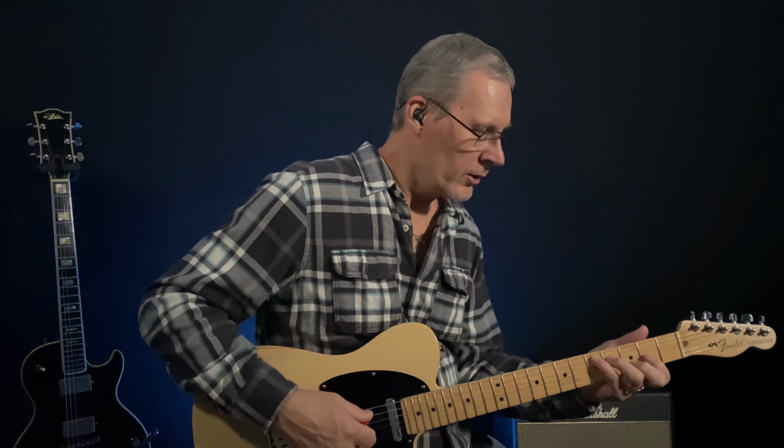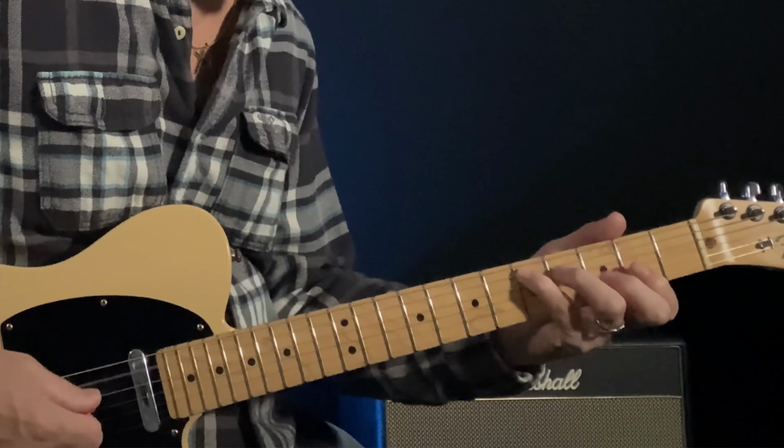So now let's try just a simple chord progression going from our 1 to our 6 to our 4 to our 5 and back to our 1. So here we go.